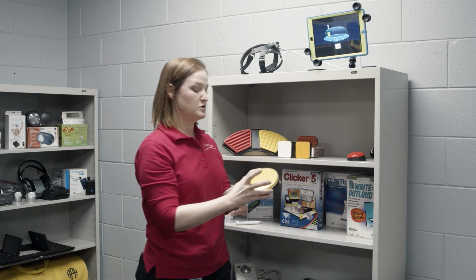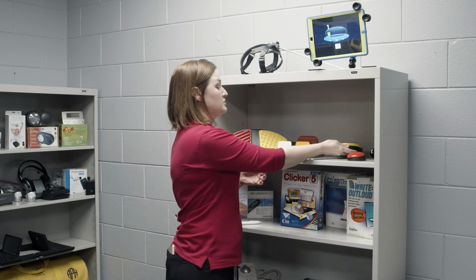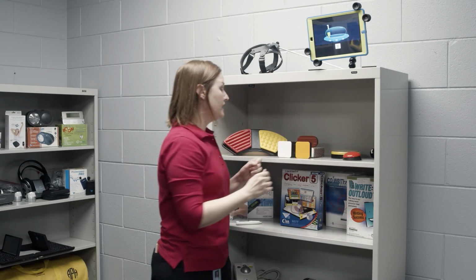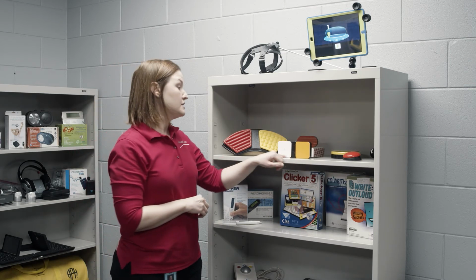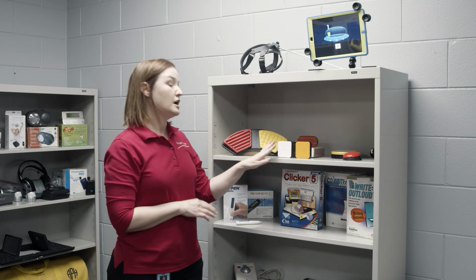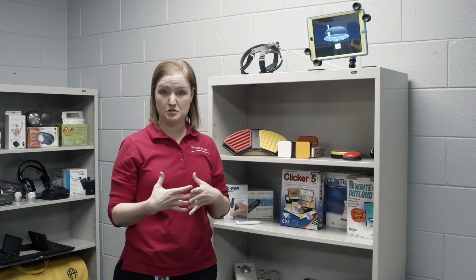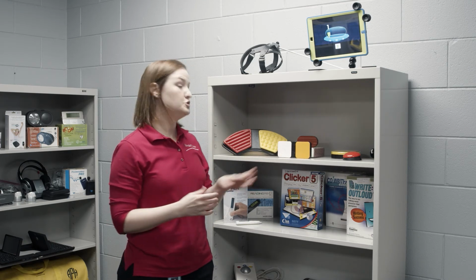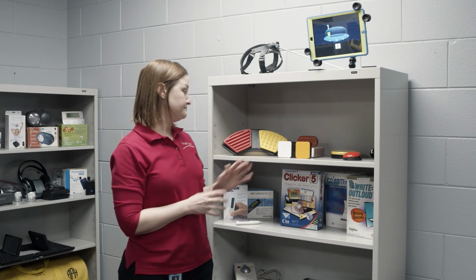So here's an example of just a basic wireless switch here with a large surface. Here's a smaller, more angled one. And then these are switches that have switch interfaces built into them. So you can actually use these two as switches, but you can also connect an outside switch, like the large big red switch I mentioned earlier, into this device. So if they're used to using that particular switch, you can still operate an iPad with that, just with a switch interface.